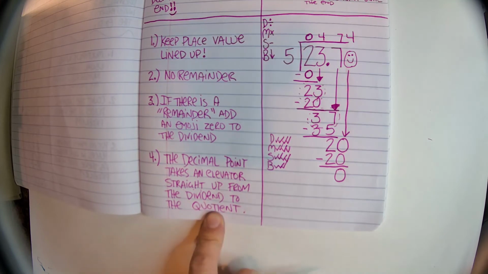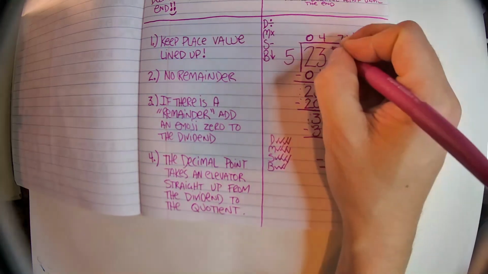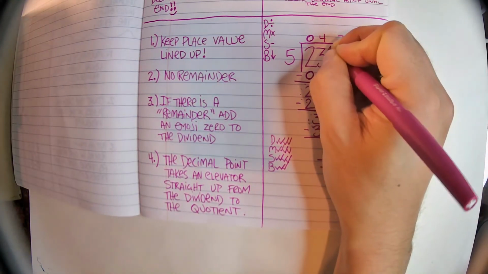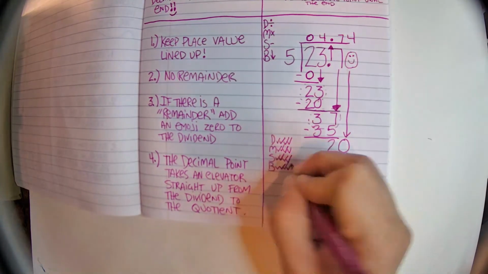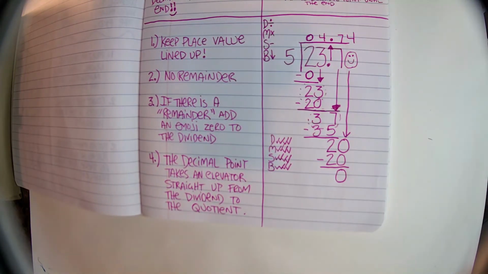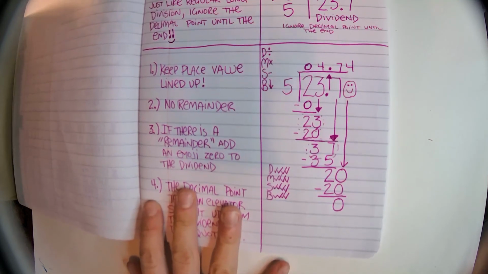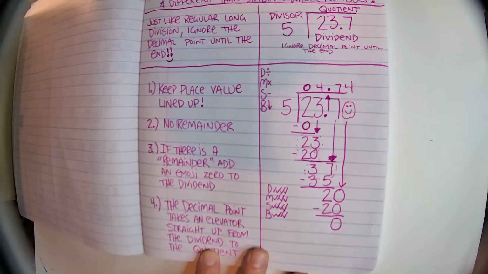So the last thing that we need to do is take the decimal point, take that elevator up from the dividend to the quotient. So it's going to take an elevator straight up. So that is our bring step. We are bringing the decimal point to the top. We are bringing the decimal point to the quotient. So as you can see, we ignored the decimal point until the very end.